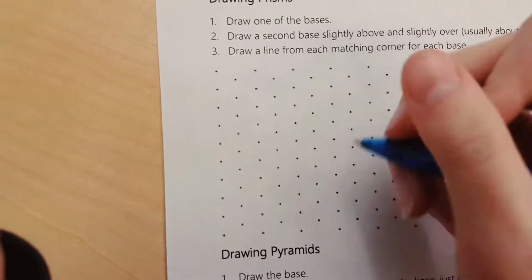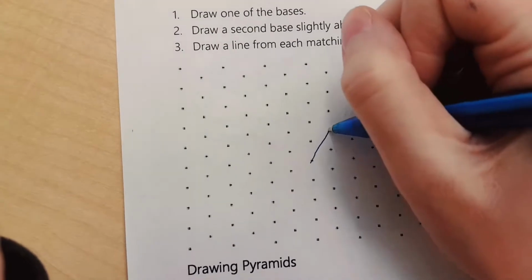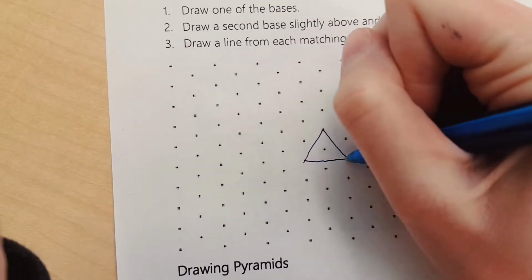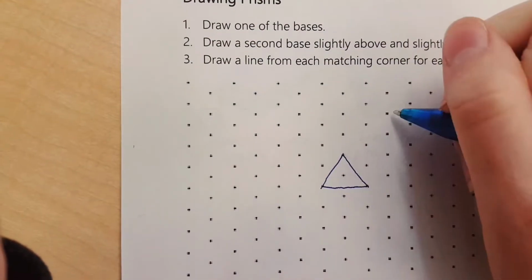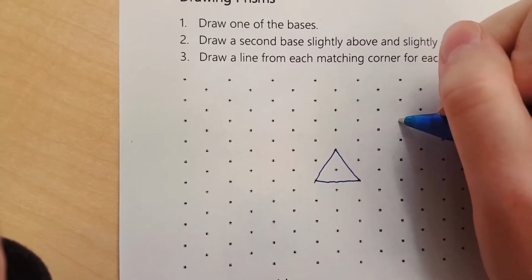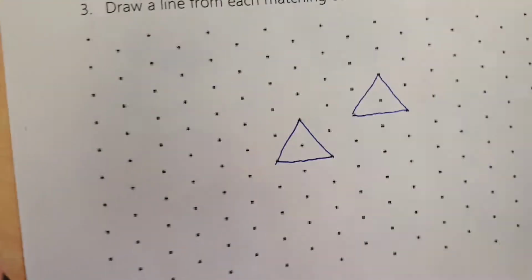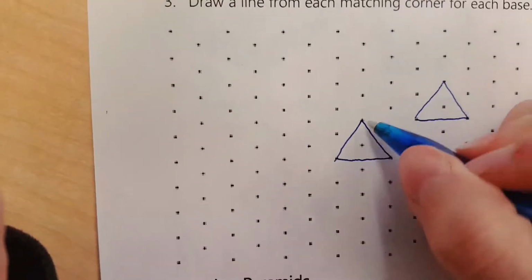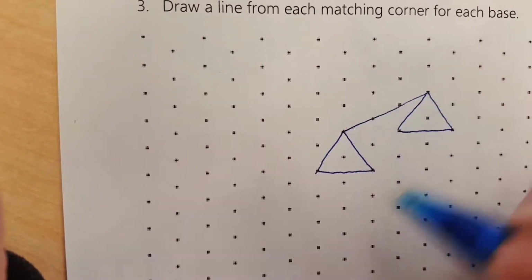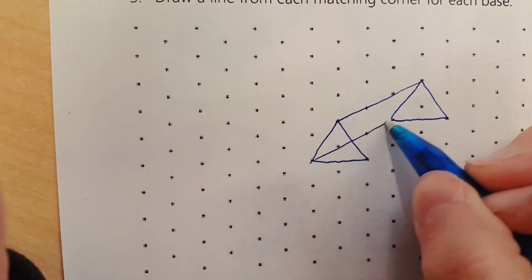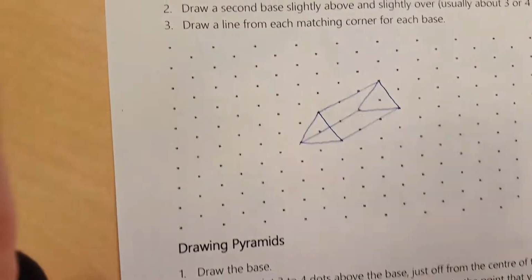Let's do a triangular prism here. This is triangle dot paper. So we'll make it like that, and then some up and some over. Put it right here. We don't want to put it too far, that'll make it look awkward. And then you match: top corner to top corner, left corner to left corner, right corner to right corner. There. Triangular prism.